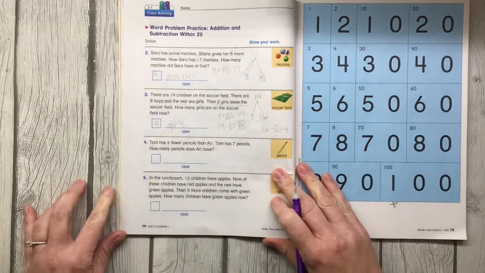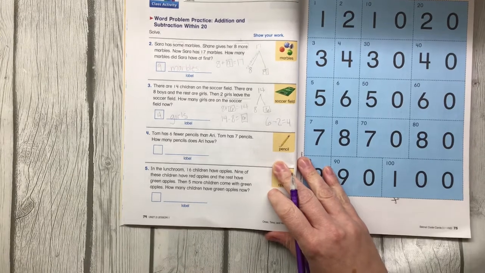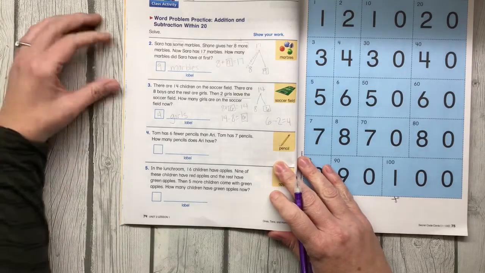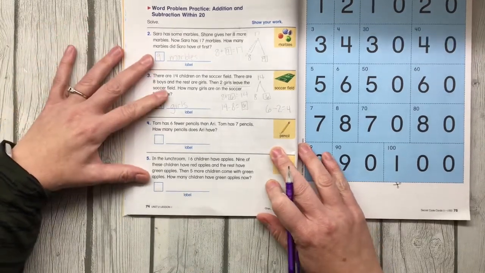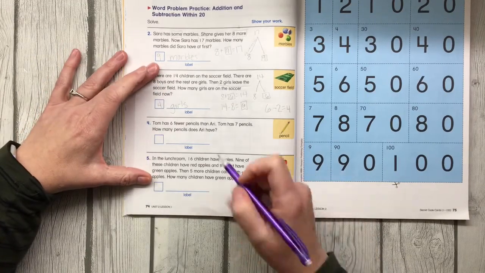As you know, you can pause this video anytime that I go too quickly for you. That's the advantage of doing this on YouTube versus being in person. There are some benefits to distance learning.